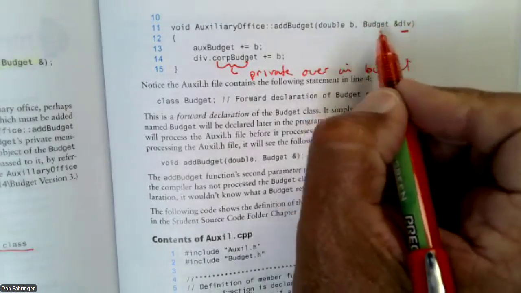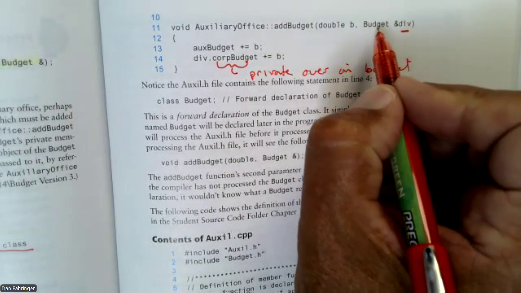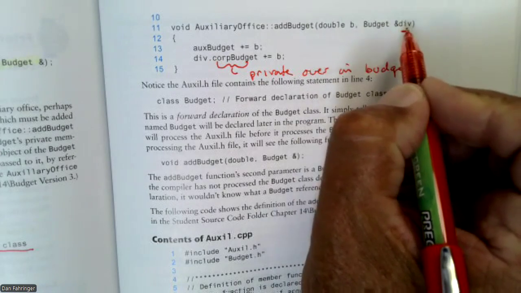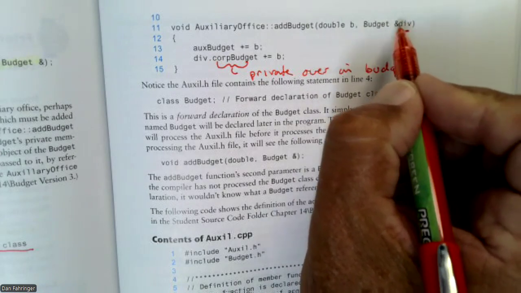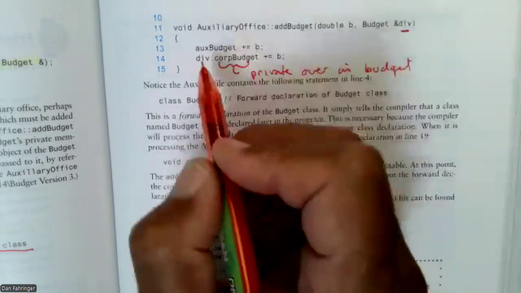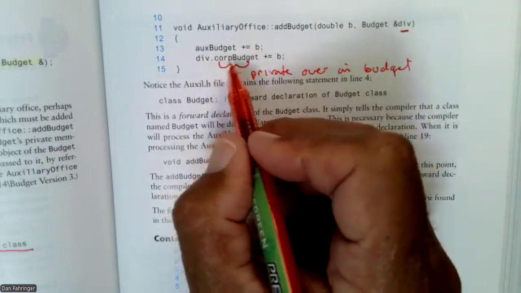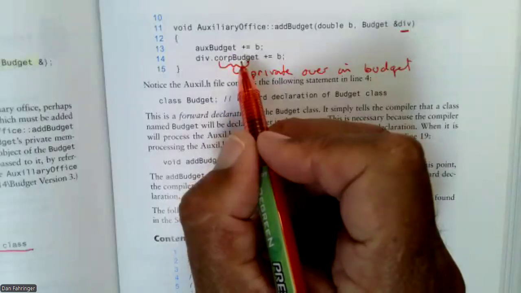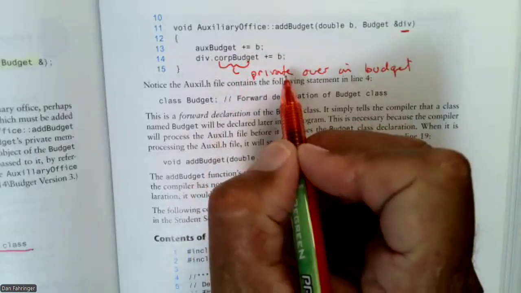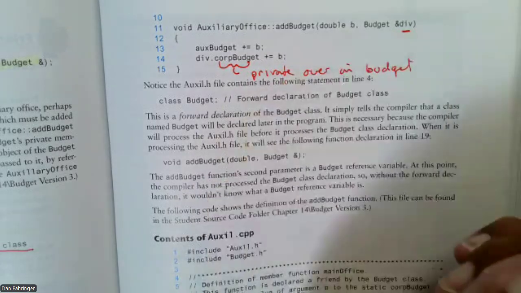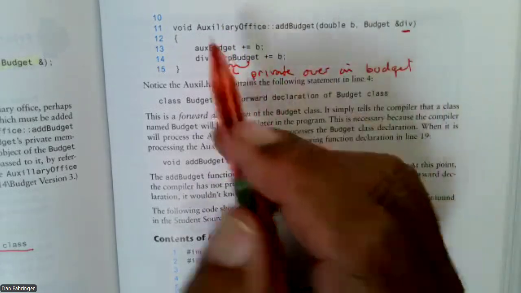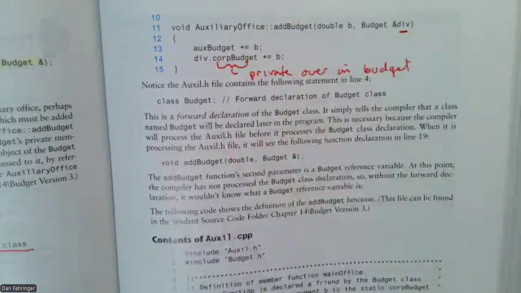I'm creating an object of type budget that's called div. Div's going to start with the address. When I use just div, it's now going to let me use corporate budget and change it. So whatever that corporate budget was before, I'm now changing it. I'm adding B to it.